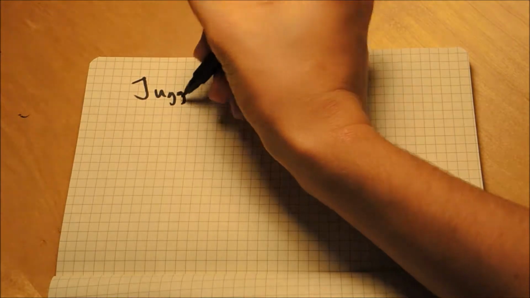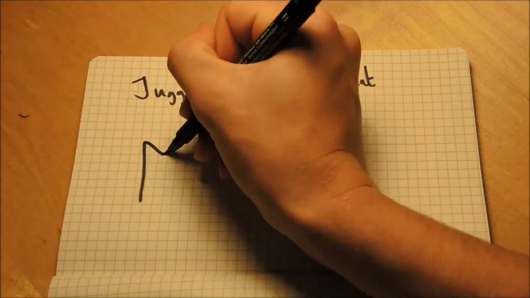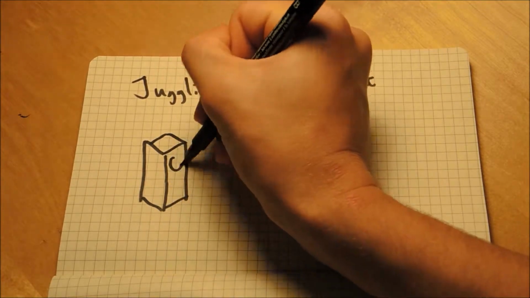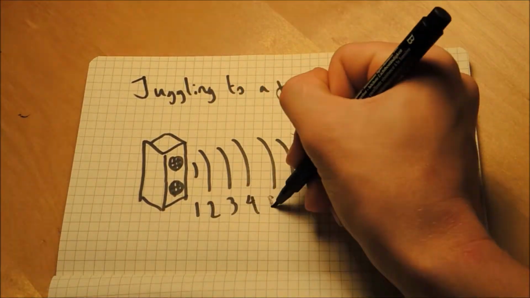Imagine that you were juggling to a fixed beat, and that while juggling, a ball is caught and released on each beat by alternating hands. So, theoretically, the time when a ball lands and when it leaves again is the same, like this.